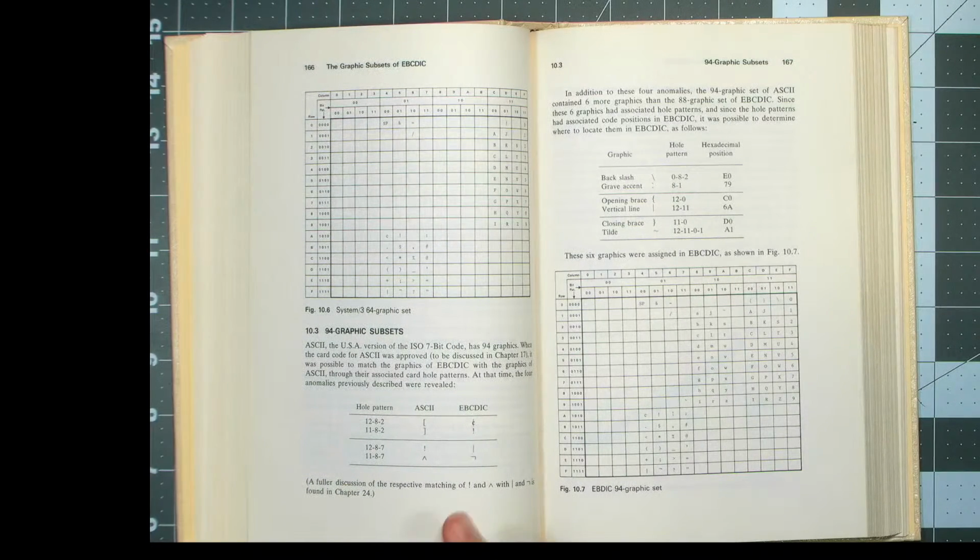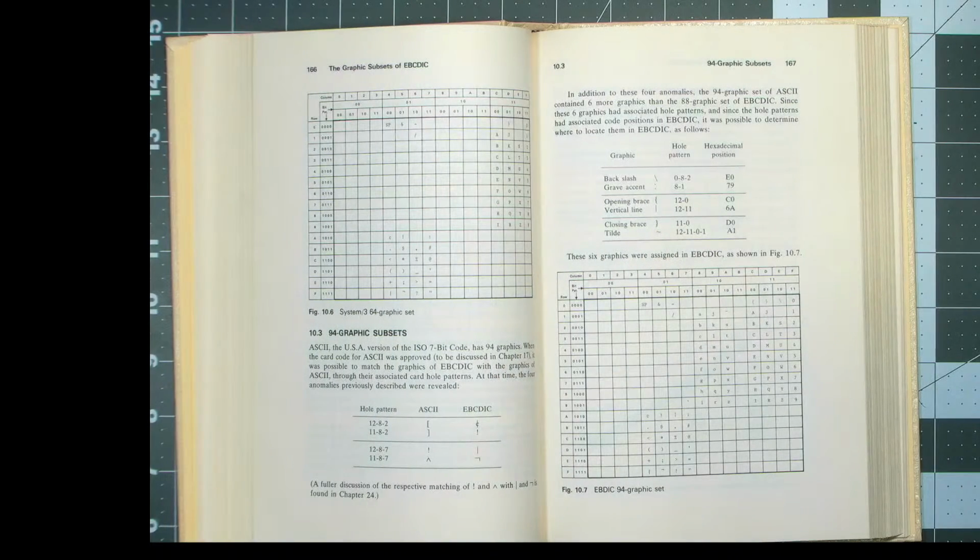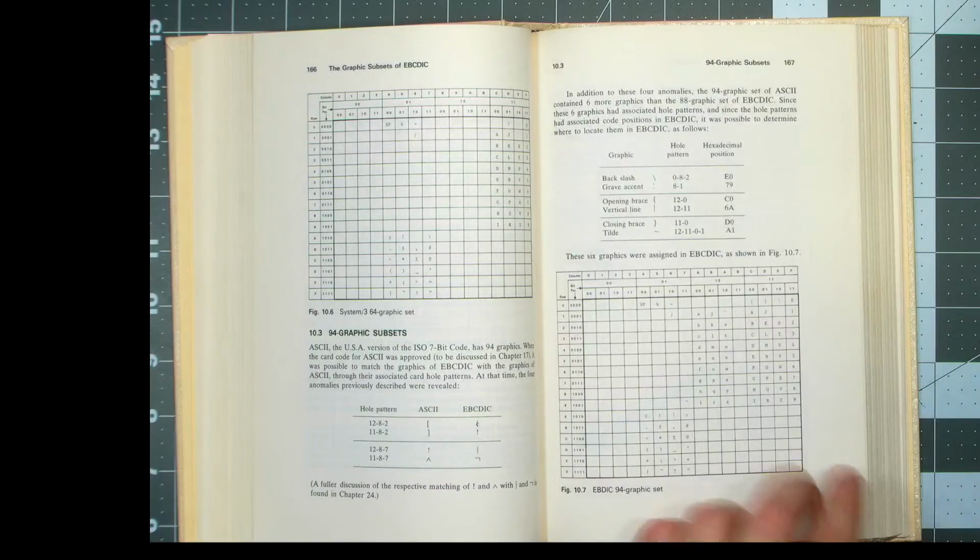And then the pipe is arguably different, I think, depending on whether it's a broken bar or not. Vertical line, they call it here. I don't know whether you consider that the same character or not in the modern character set.